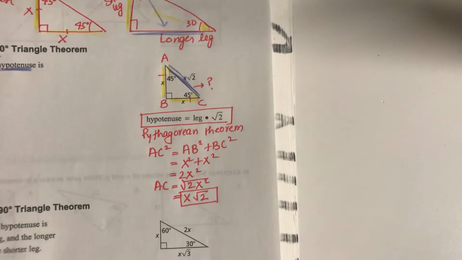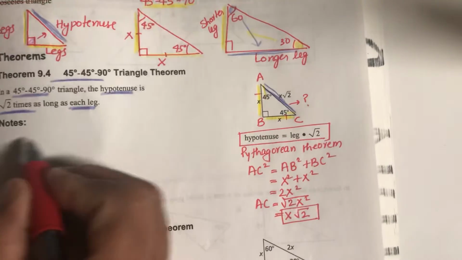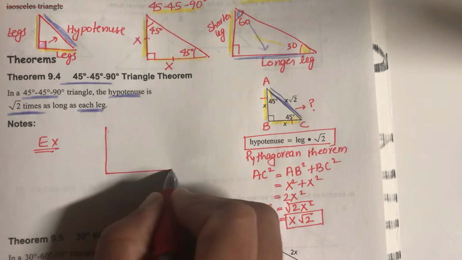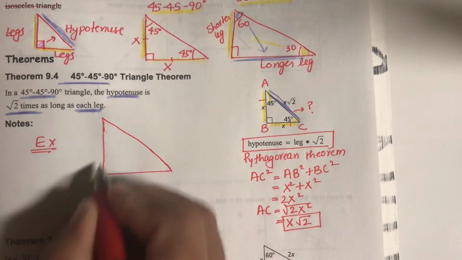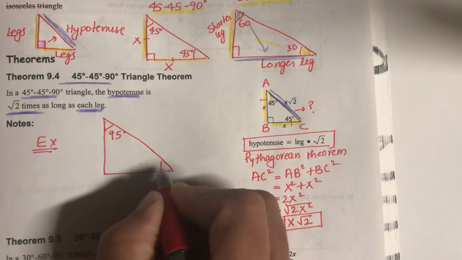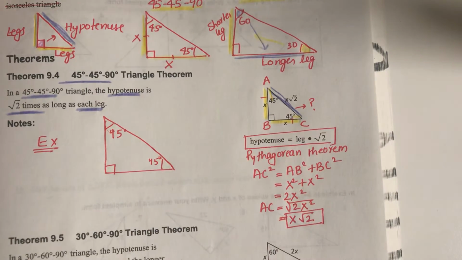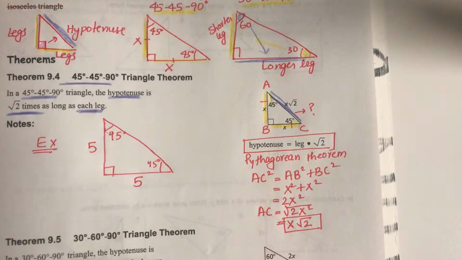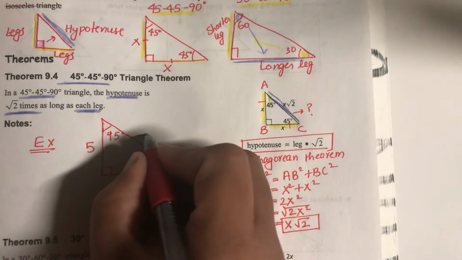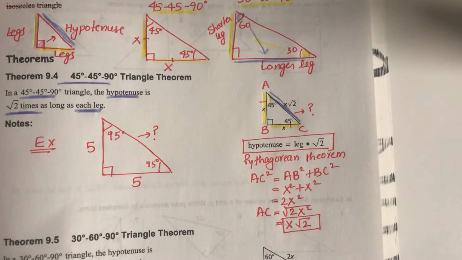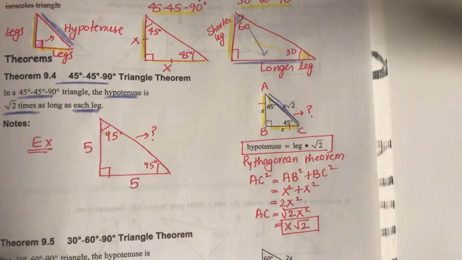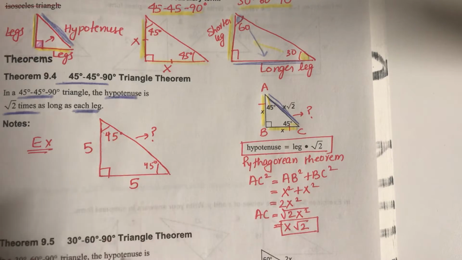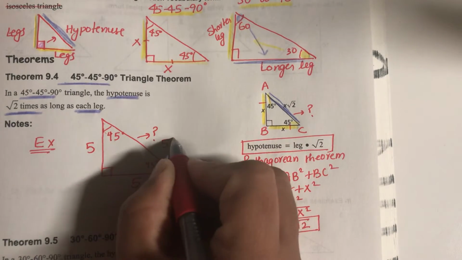So let's take an example here. If I say, all right, this is a triangle where the angles are 45, 45 and 90, and this is 5 units long, this is 5 units long. Can you let me know how much is the hypotenuse? Can you think about it? This is going to be, as per the formula here, whatever the value of the leg times root 2. We know the leg is 5. So this is going to be 5 root 2.